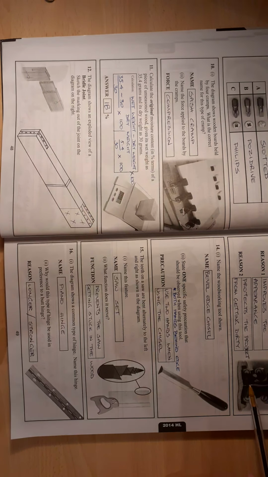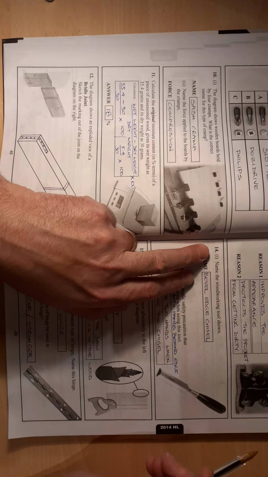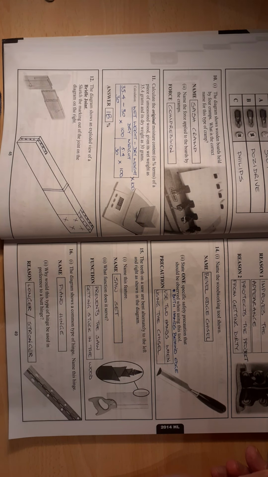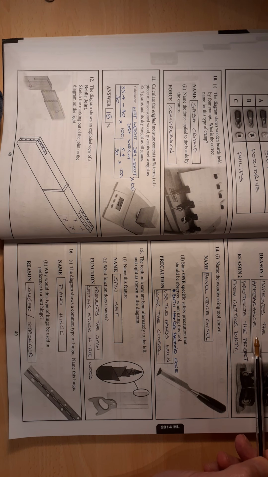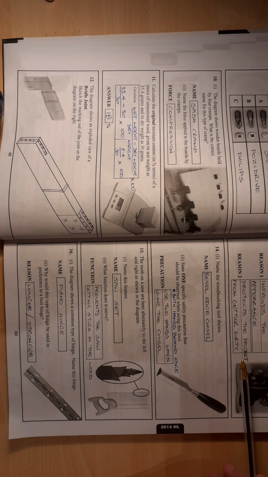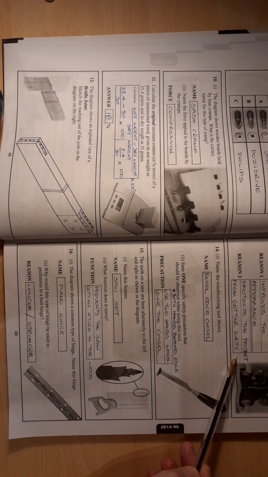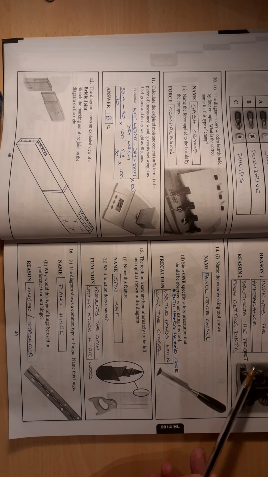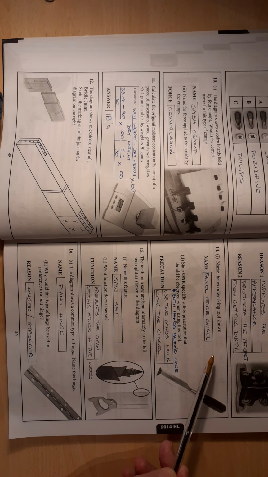Question 13, 2 reasons why surface finish is applied. It improves the appearance of the project, and it also protects the project from getting dirty, or protects it from handprints and stuff like that.